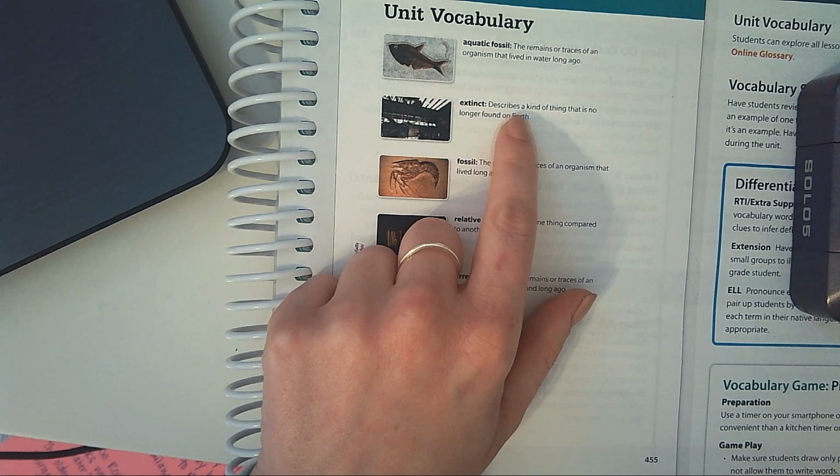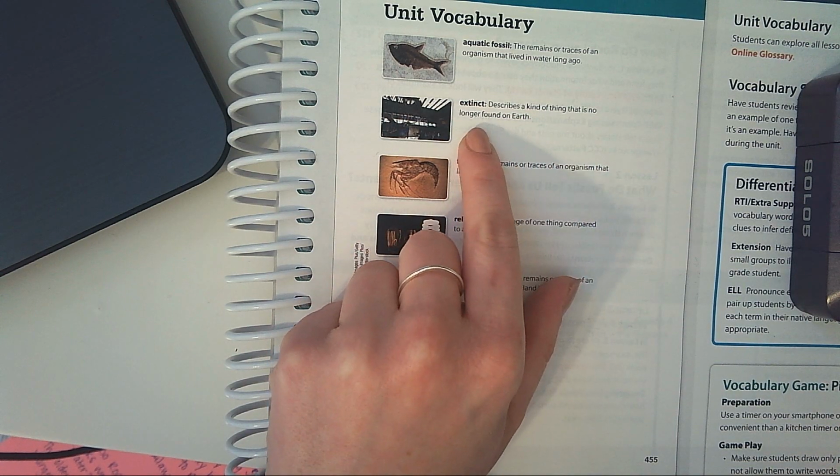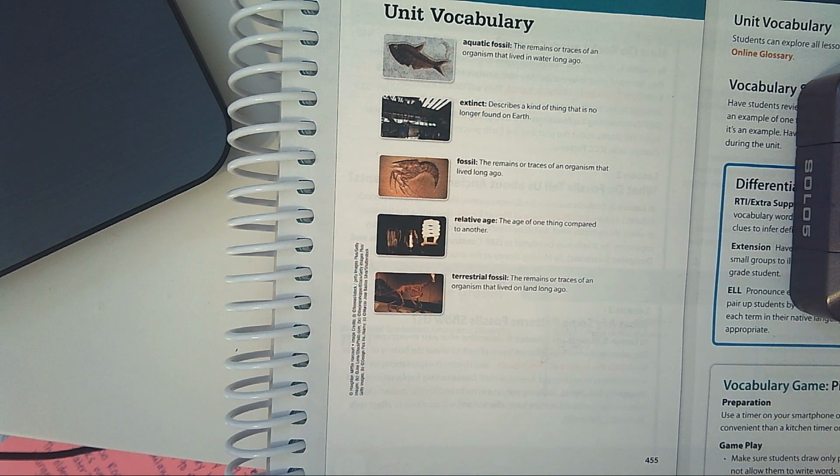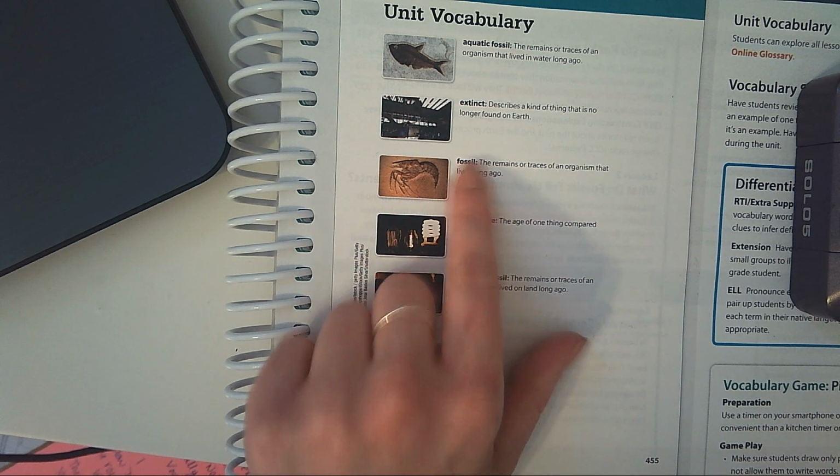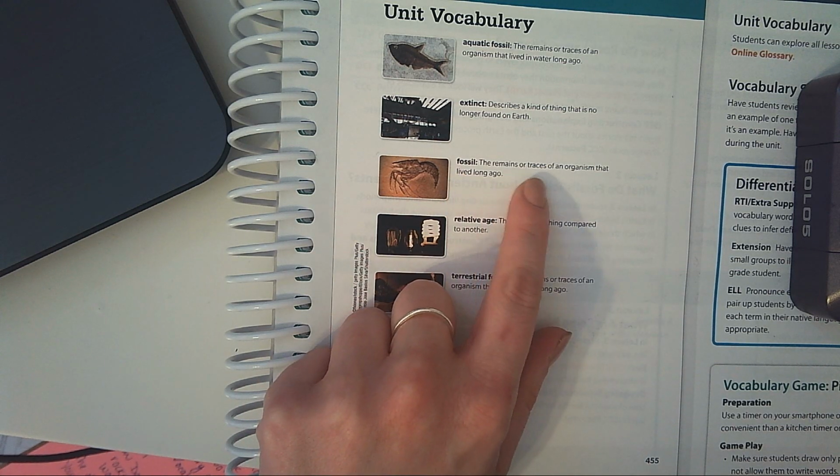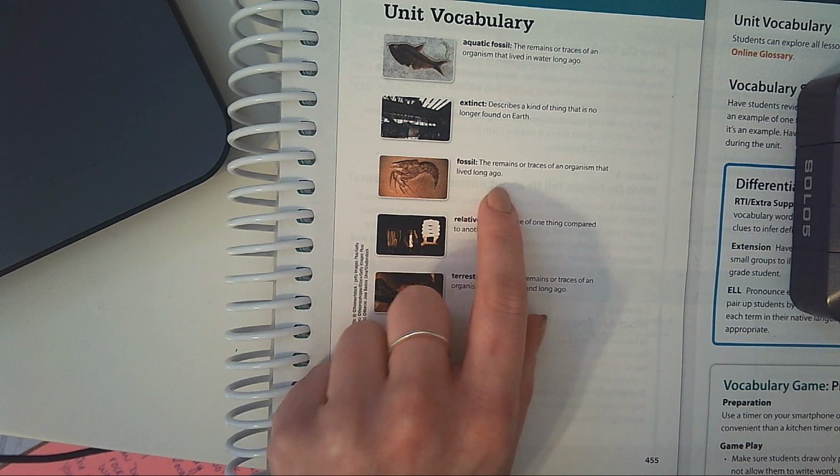Extinct describes a kind of thing that is no longer found on Earth. So if something is extinct, like an animal or a plant, it means that it used to live on Earth but not anymore, like dinosaurs or woolly mammoths. A fossil is the remains or traces of an organism that lived long ago.